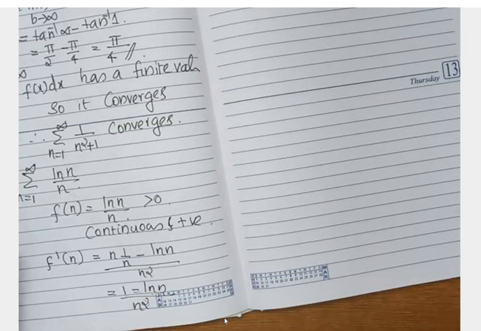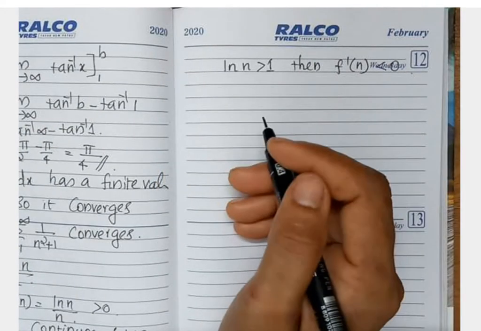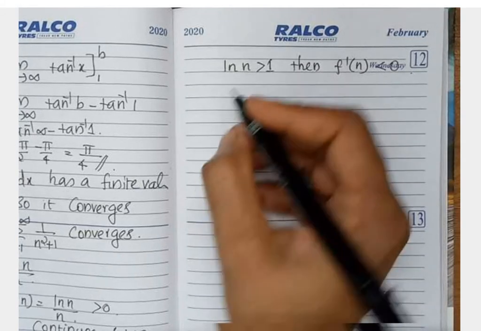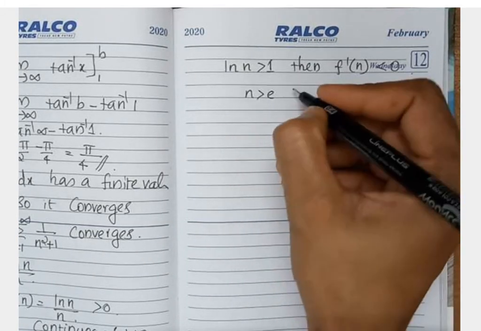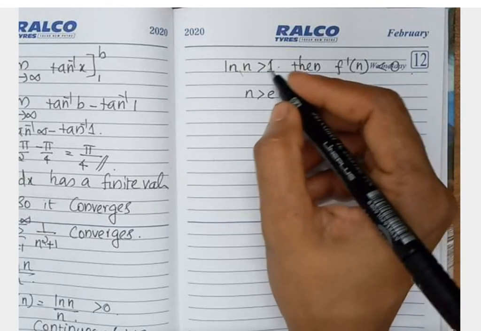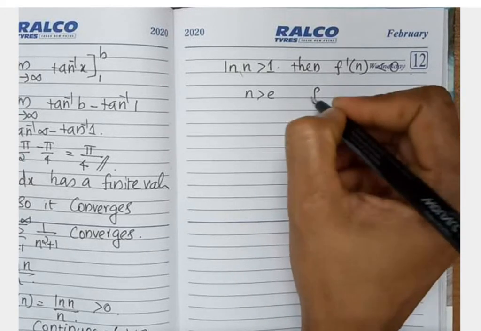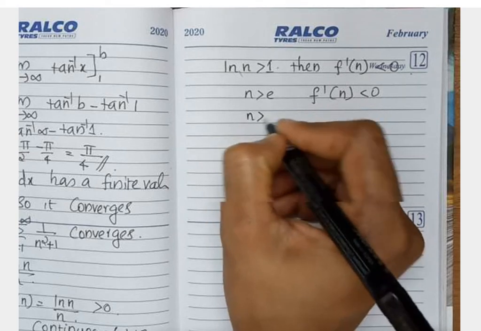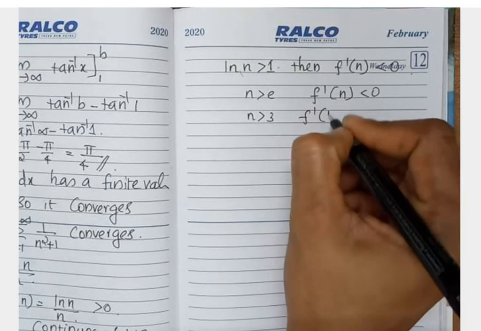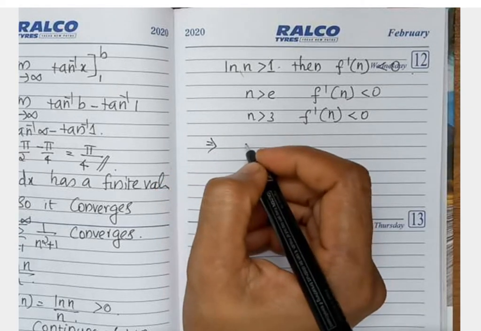f'(n) is less than 0. If n is greater than e, that is, e raised to log n is greater than e raised to 1, meaning n is greater than e, then f'(n) is less than 0. That is, if n is greater than 3, we can say that f'(n) is less than 0, which implies f is decreasing for n greater than 3.